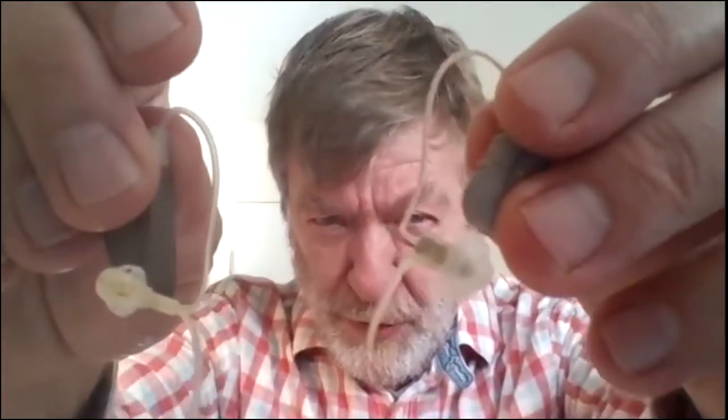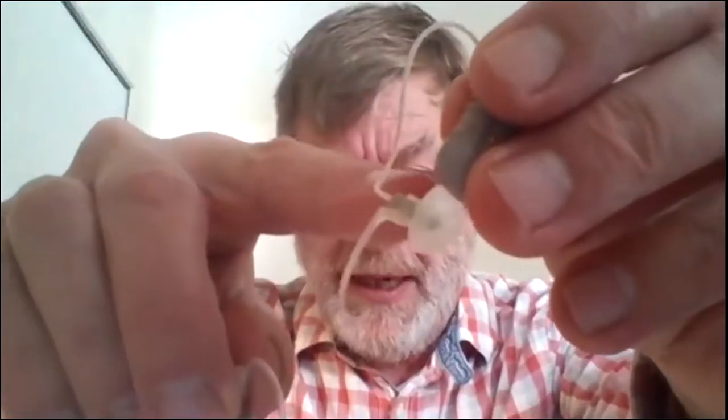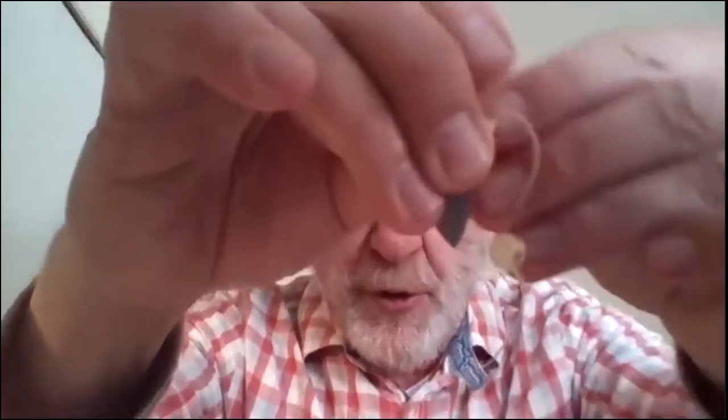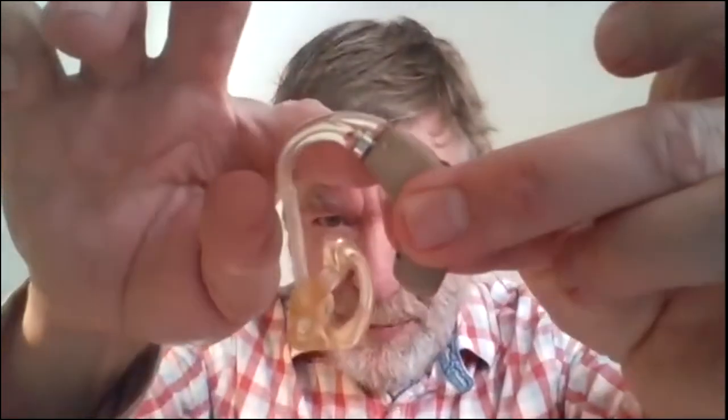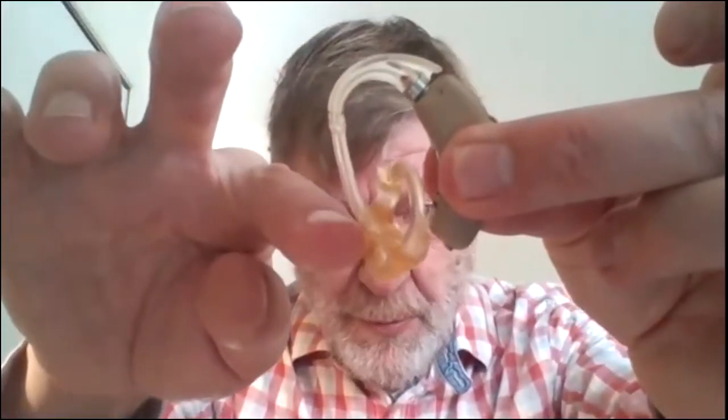The thing about a RIC hearing aid is that the tubing here has a wire going through it because it has to connect to the speaker. Whereas with the thin tube, sound goes through the tube. The RIC hearing aid here has a wire going through the tube, so no sound is going through the tube. The sound is coming out of here. Whereas in the thin tube, the sound is coming out of here, and it's being delivered through the tube. Much like the sound is being produced here, and it's going through the tube.